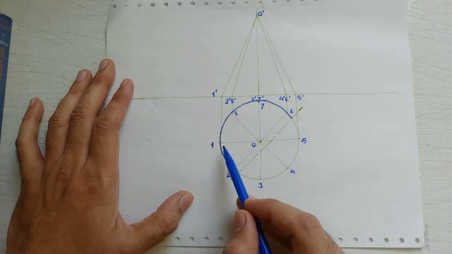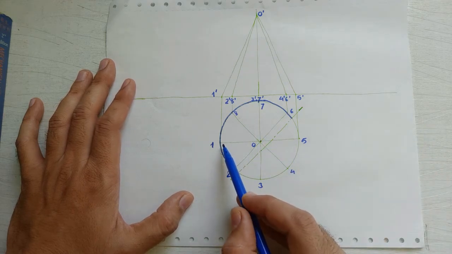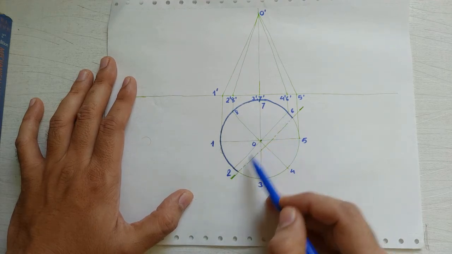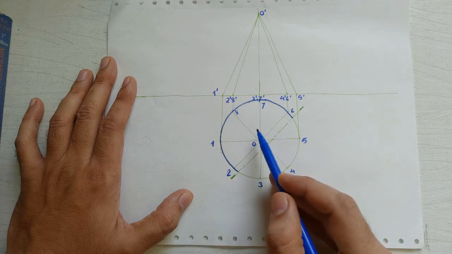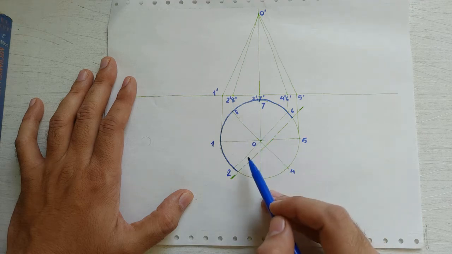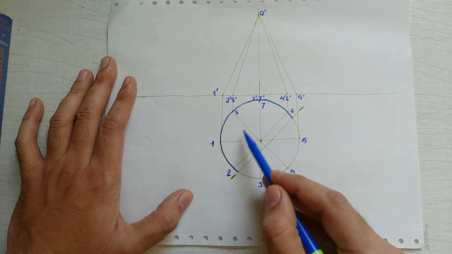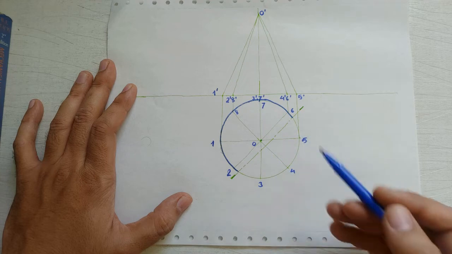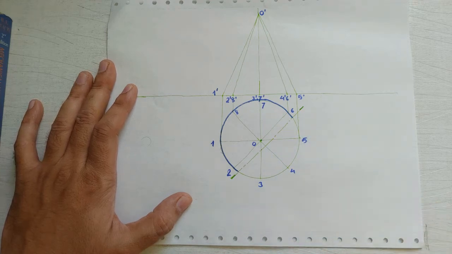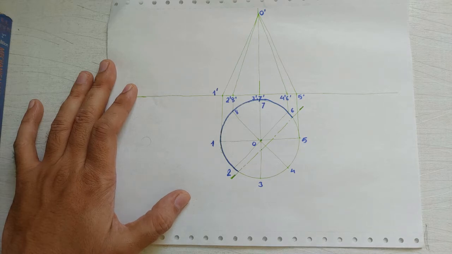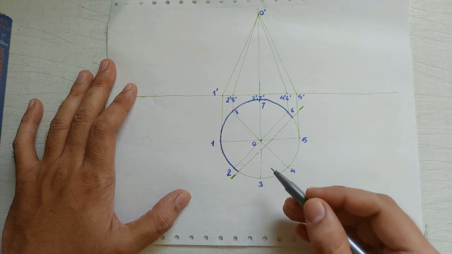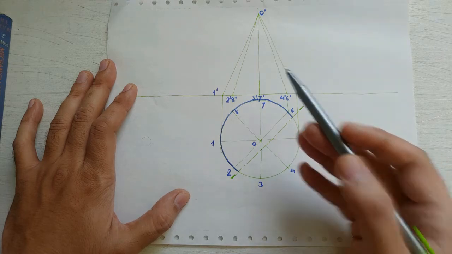Remember, we do not need to make these lines with continuous thick line, because these are generators, imaginary lines. They are not the actual edges, so they will remain as they are with continuous thin line. Now we need to obtain the sectional front view, and for that we need to transfer the points at which the cone is being cut by the cutting plane to the front view.